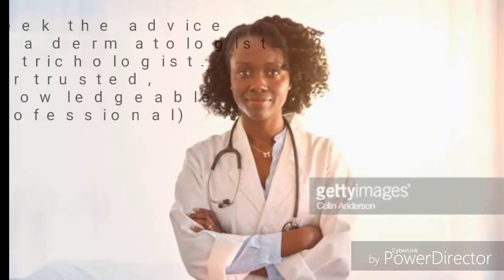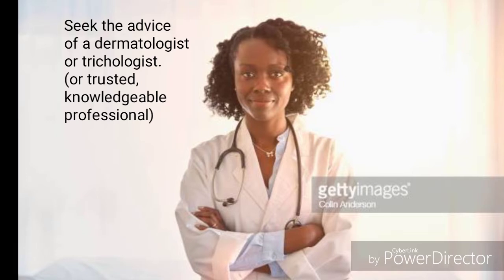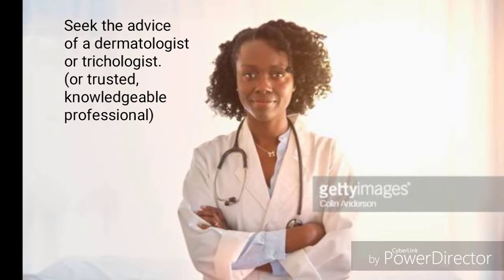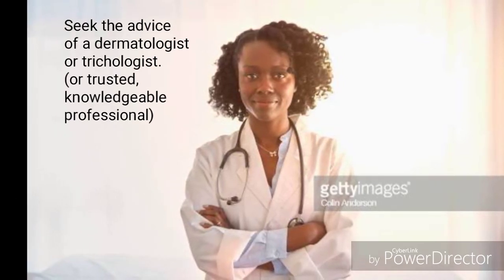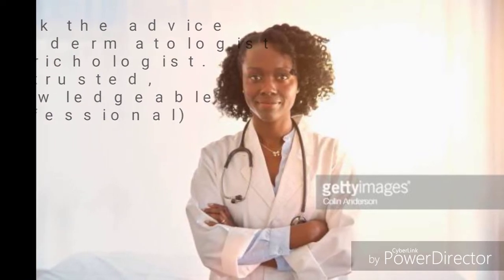If the case is very extreme, I definitely recommend seeking the advice of a dermatologist, a trichologist, or your primary care physician. They can look at it or do some tests, maybe a biopsy or just some superficial skin tests to diagnose your condition.